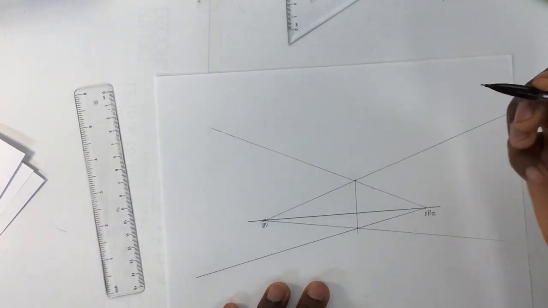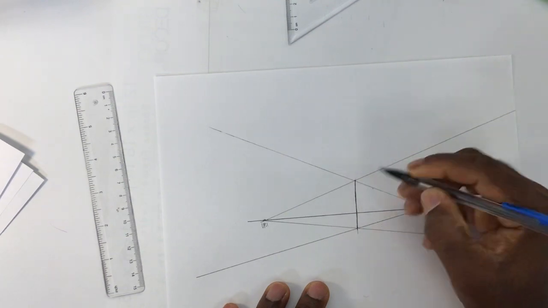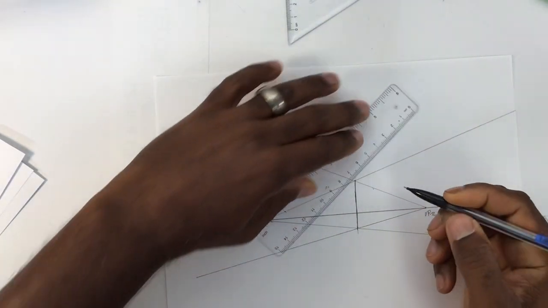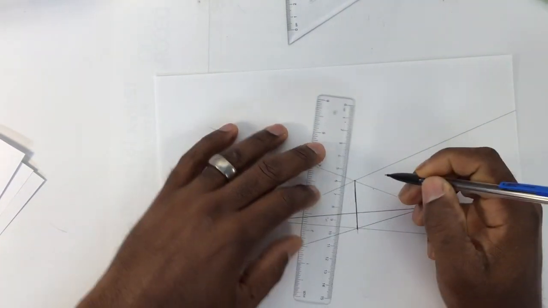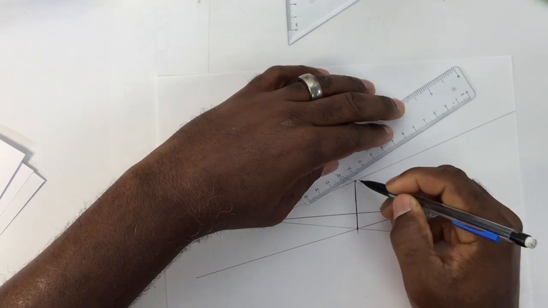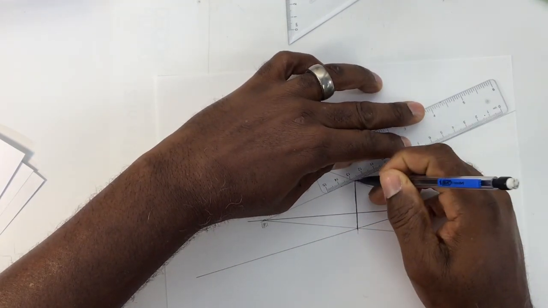What you have in essence is a corner wall right here. I'm going to darken it to make it really clear. So you have this corner, and then you have this back wall.